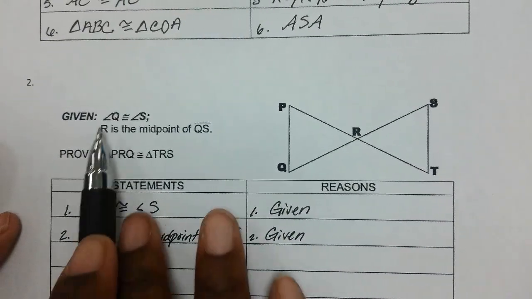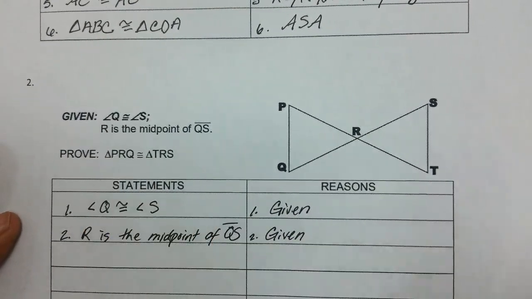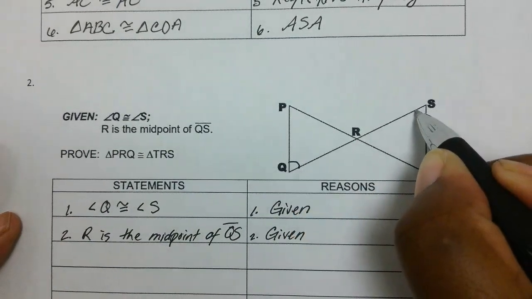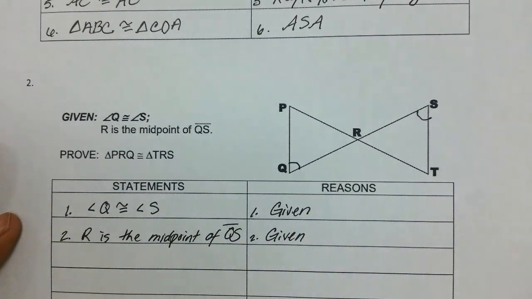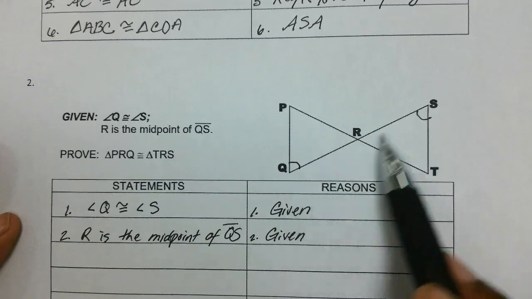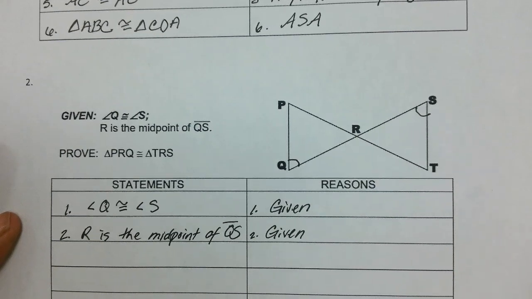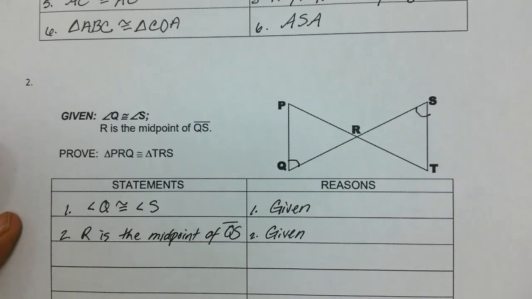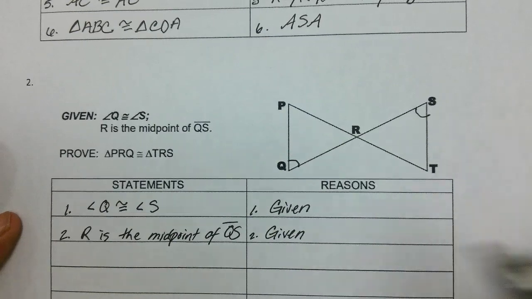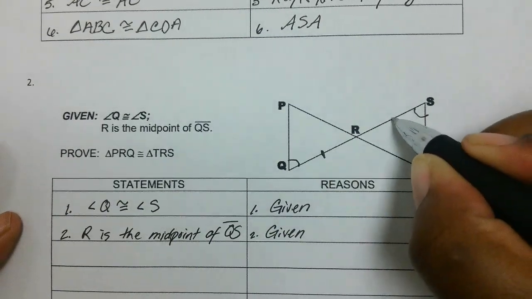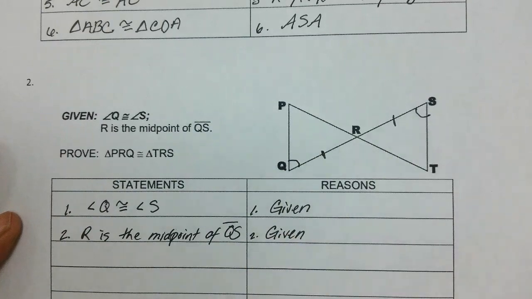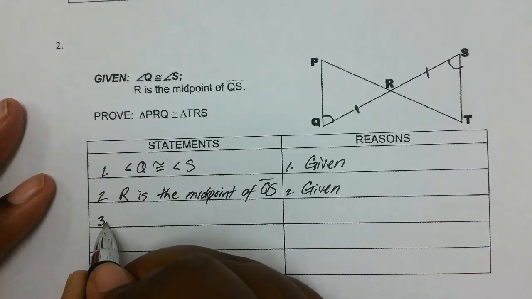So now I'm going to go to my image and mark down what the given was. So they told me angle Q was congruent to angle S, so I'm going to mark those two angles congruent. And then they told me R is the midpoint of QS. Well, that doesn't mark anything congruent for me, so what is that telling me? Well, if R is the midpoint, that tells me that QR is congruent to RS. So I'm going to mark that, but now I'm also going to write that statement.